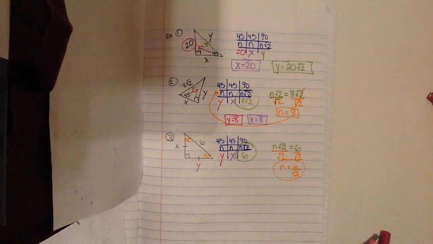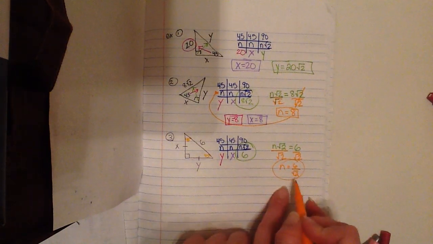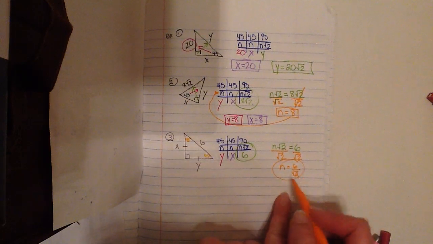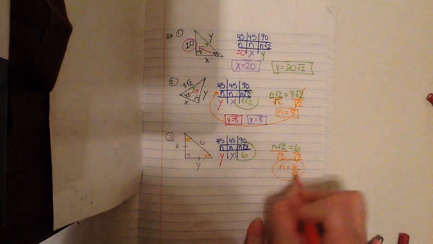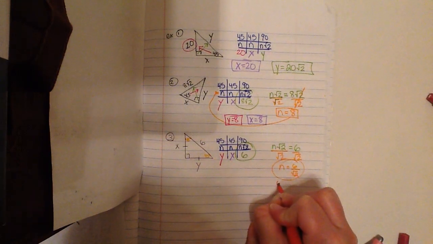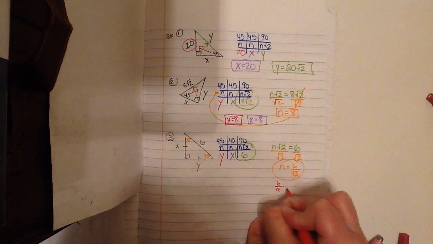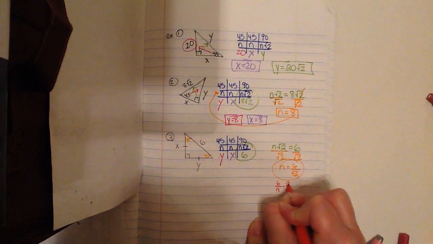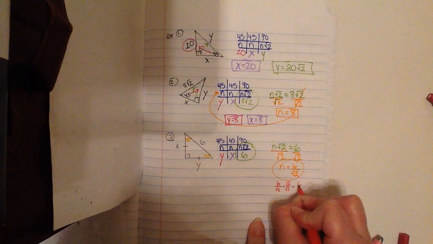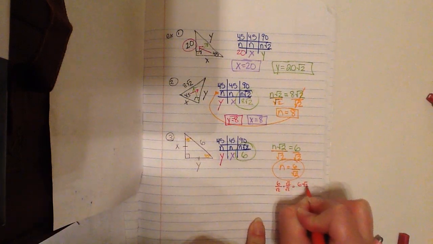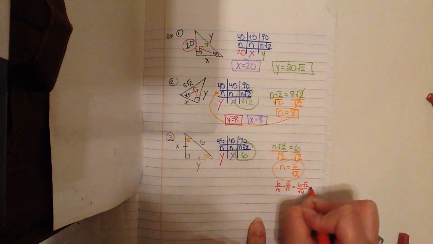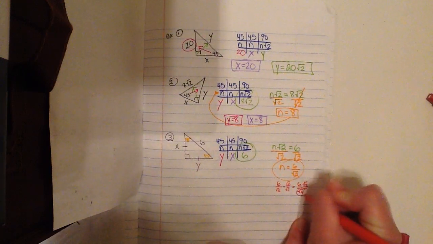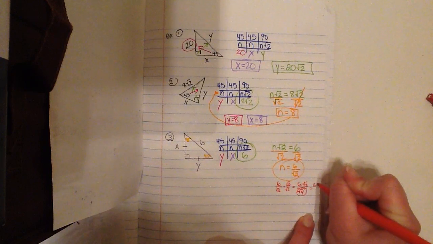Now remember, this is an acceptable answer, but this is not our preferred answer. So remember to rationalize that. I would be multiplying by root 2 over root 2, which leads me to 6 root 2 over root 4, which I should know that this is just 2. So 6 root 2 over 2.